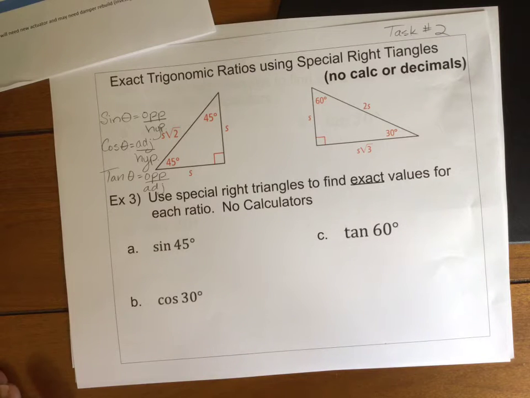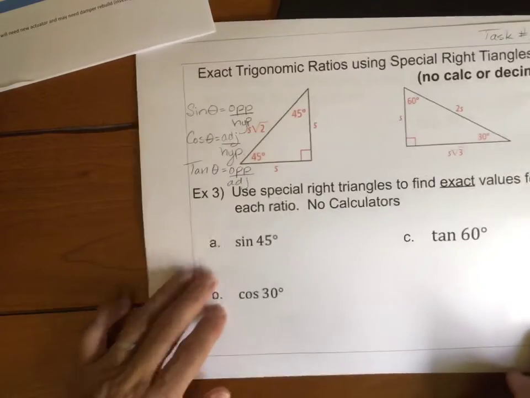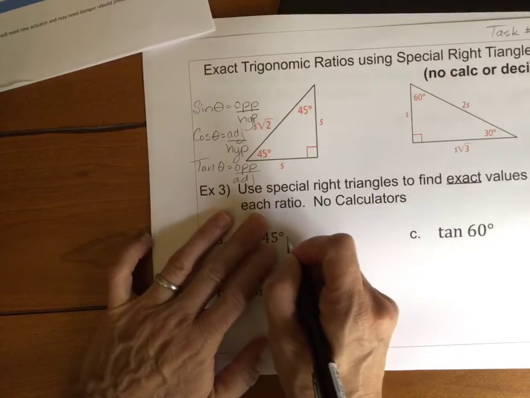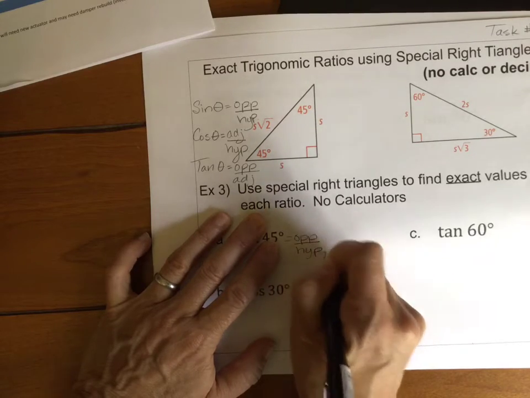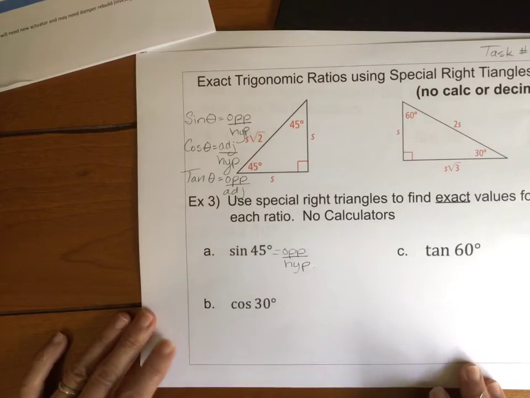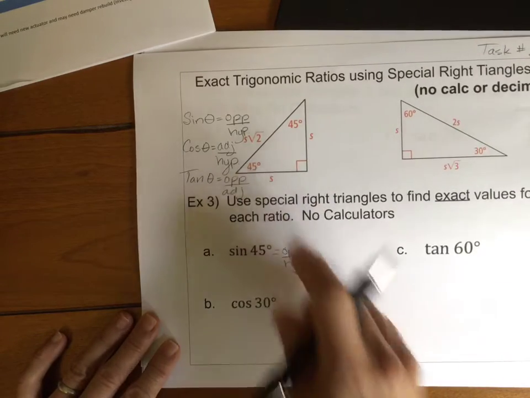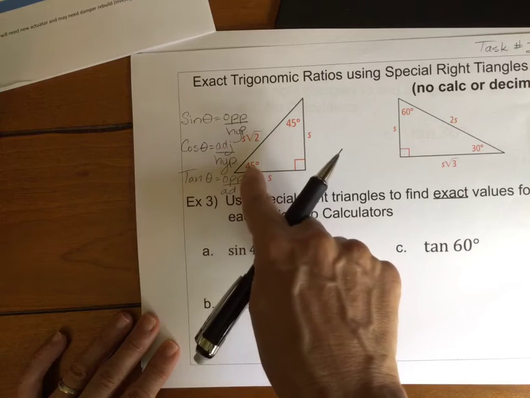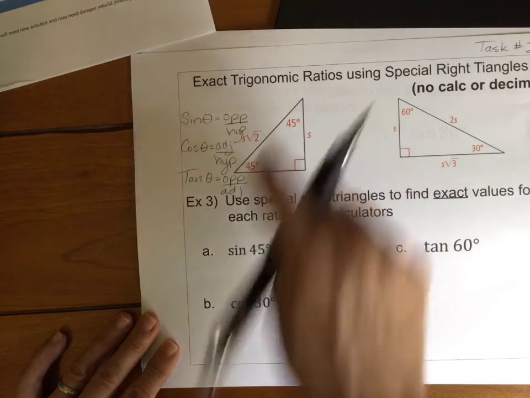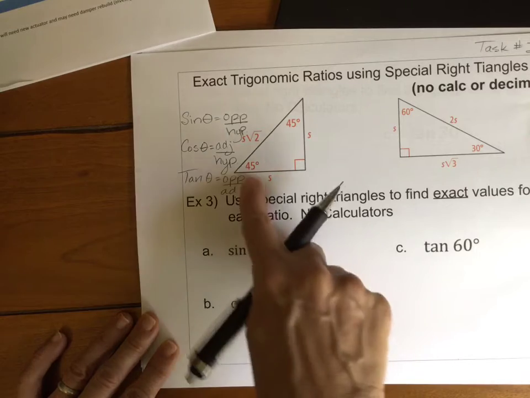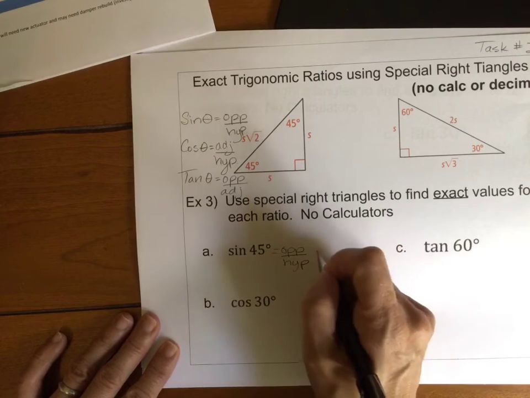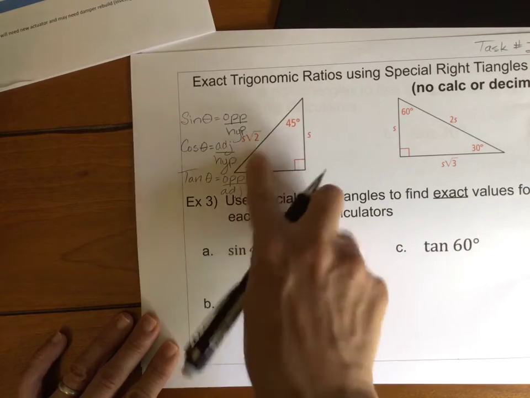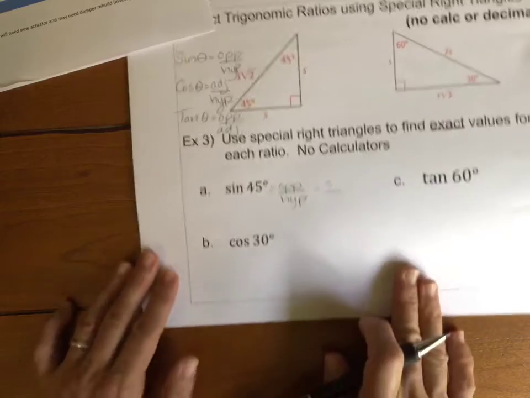So remember, ratio is comparing one thing to another. And so if we're looking at sine of 45 degrees, we're comparing the opposite over the hypotenuse. And if I go look at my special right triangle that's 45, 45, 90, I can pick either this 45 degree angle or that 45 degree angle. So let's say we pick this one. What's my side that's opposite? Well, it's S. And then what's my hypotenuse? It's S root 2.